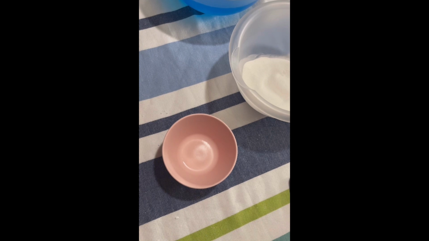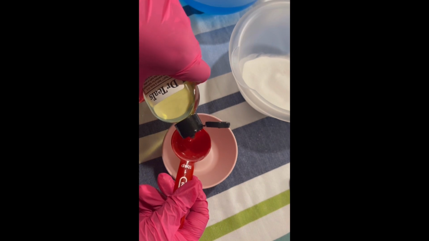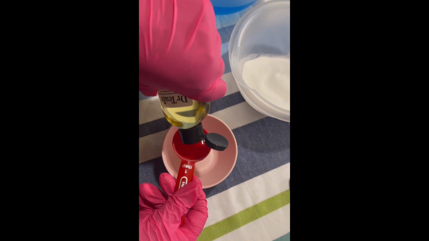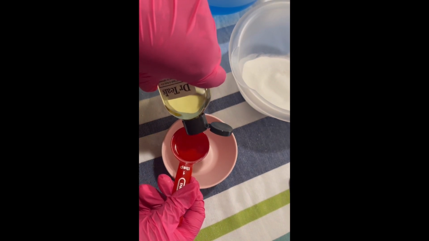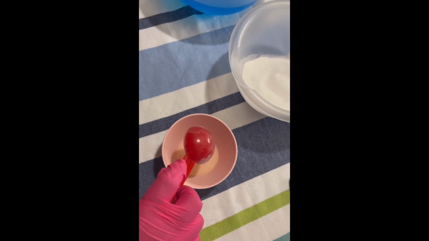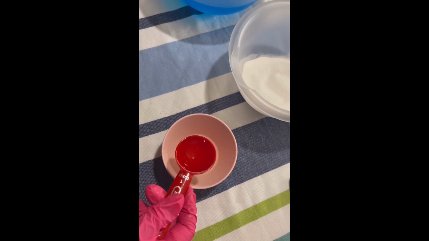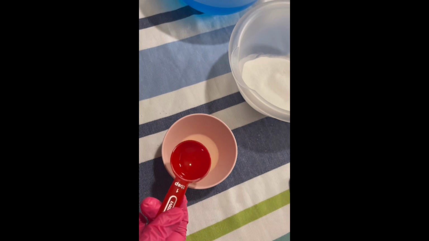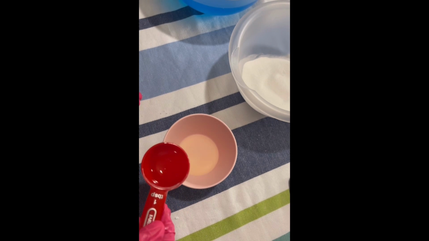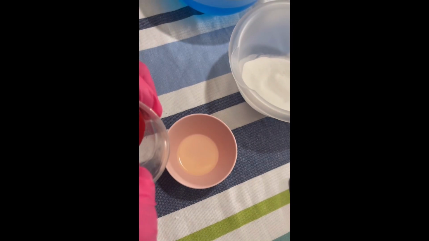To begin, we will add 1 tablespoon of oil, along with 1 tablespoon of water.